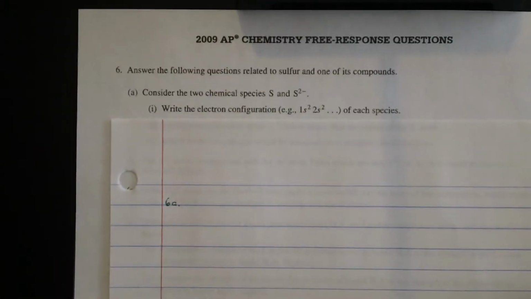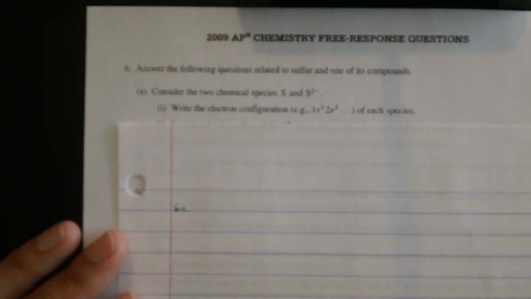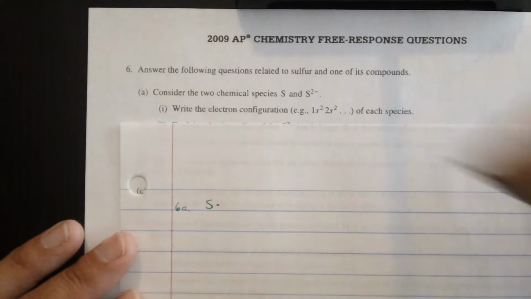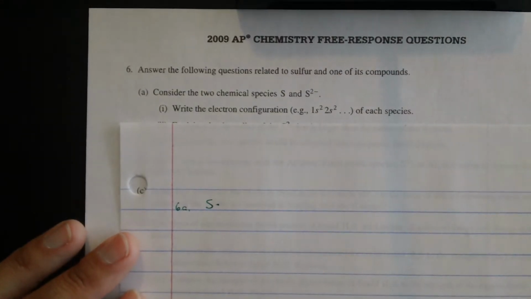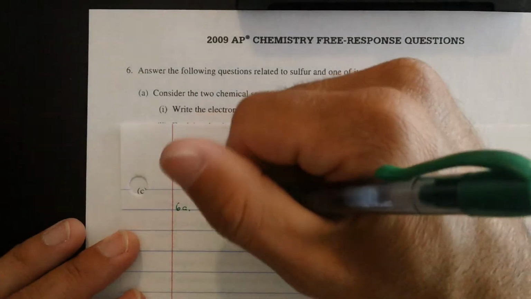6A says consider 2 chemical species, sulfur and the sulfur ion there, sulfide. Write the electron configuration for each of those species. Make sure you have a periodic table next to you when you sit down to take the exam so that you don't panic here and not be able to see what you're doing electron configuration wise.